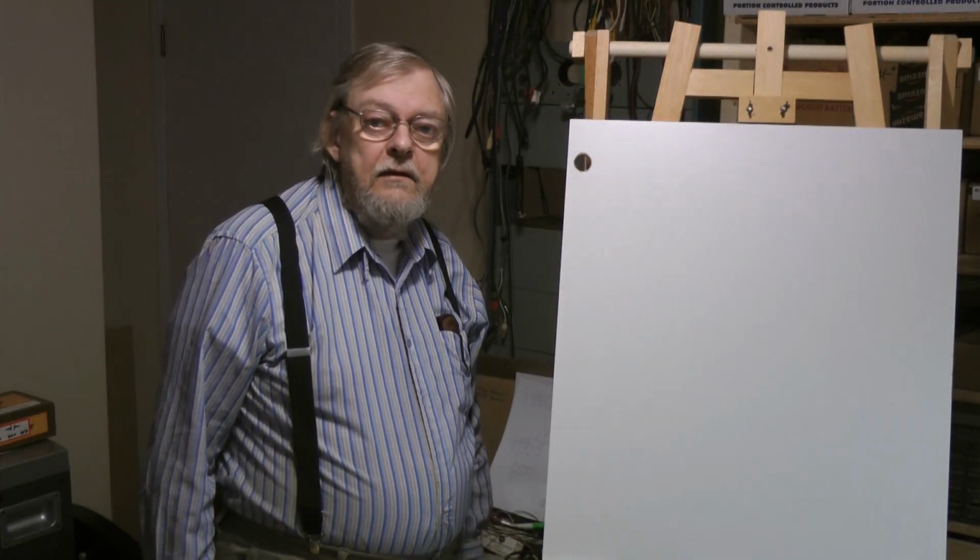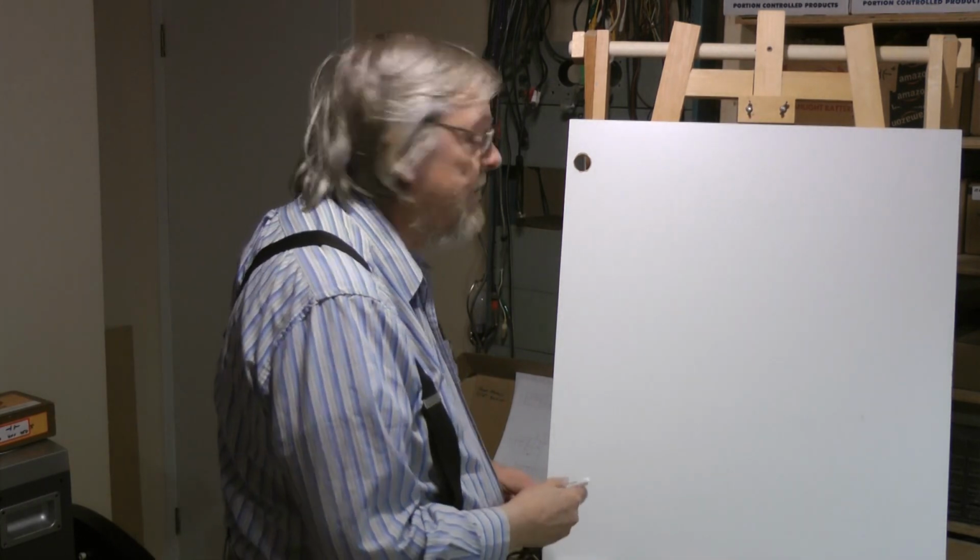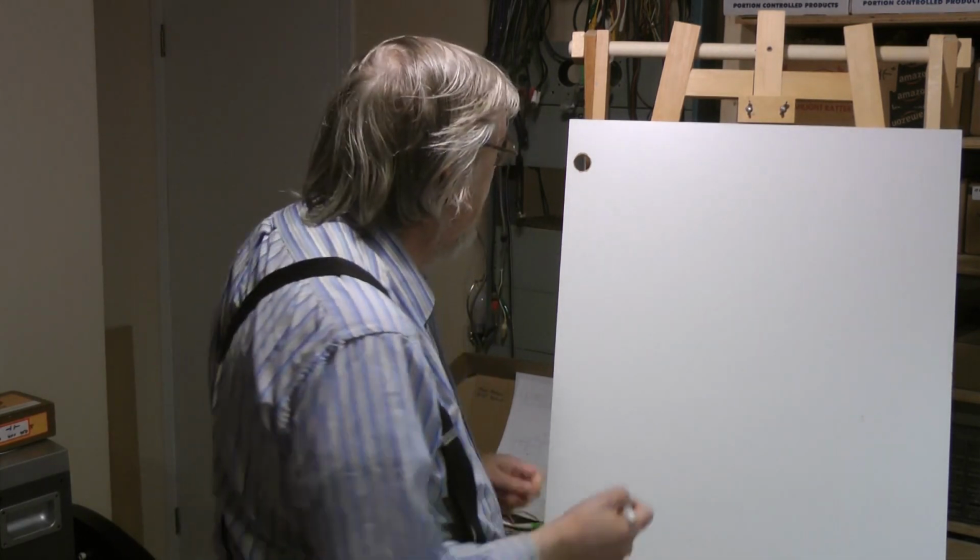Hi, I wanted to talk about model traffic lights. You've probably seen those little model lights for railroad layouts and towns and things. There are about 10,000 circuits on the net. The problem is they're all the same circuit.